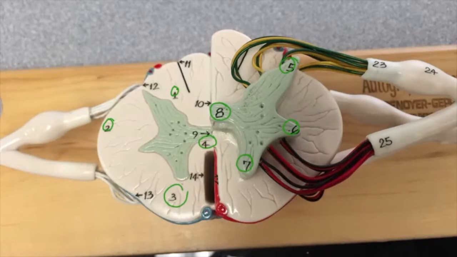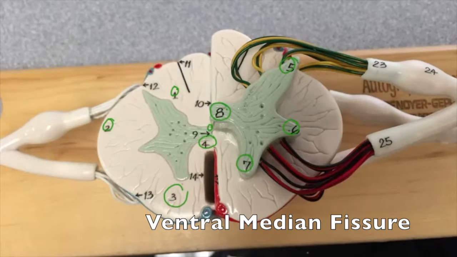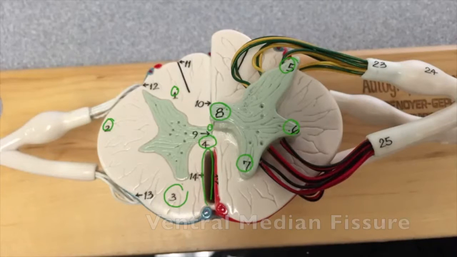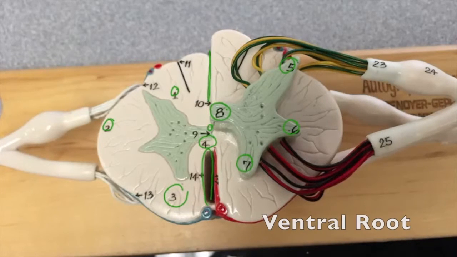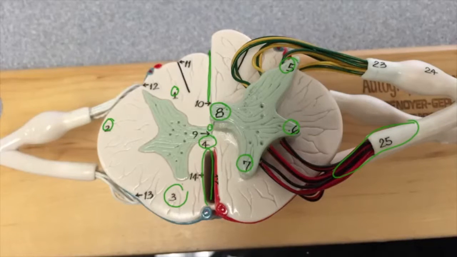In the center, number 9 is pointing to the central canal. You have your ventral median fissure located here, and your dorsal median sulcus here. The ventral root located here is what carries your motor nerves from your spinal cord to the selected muscle that you would like to move.